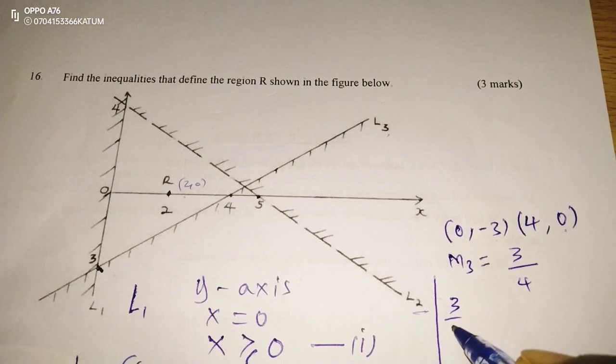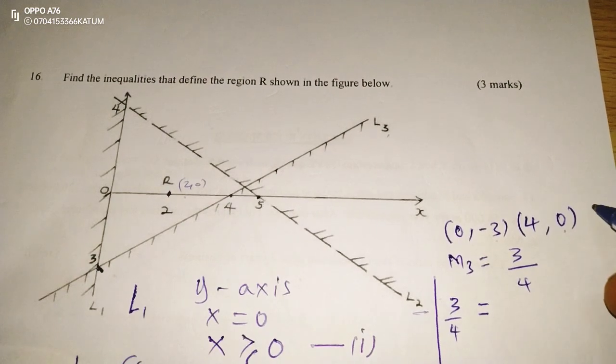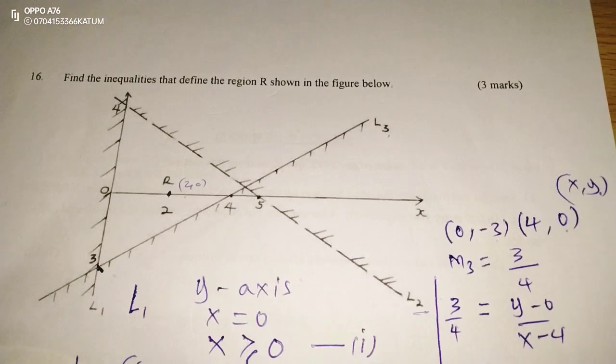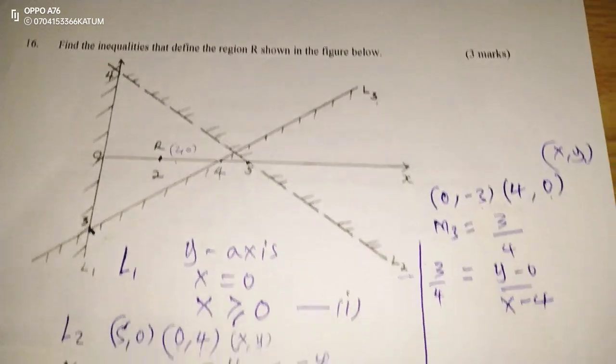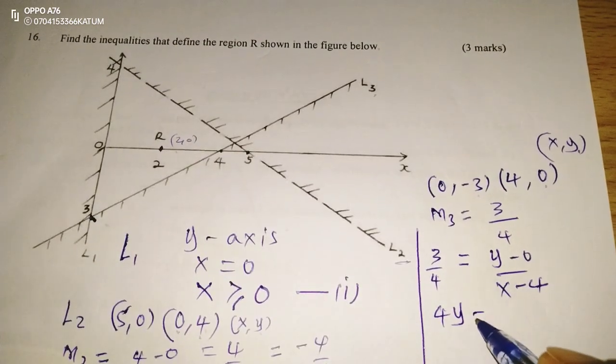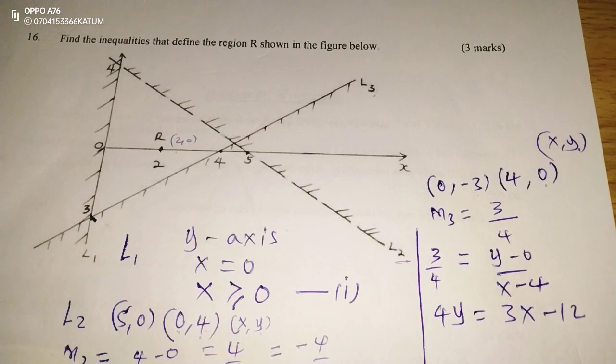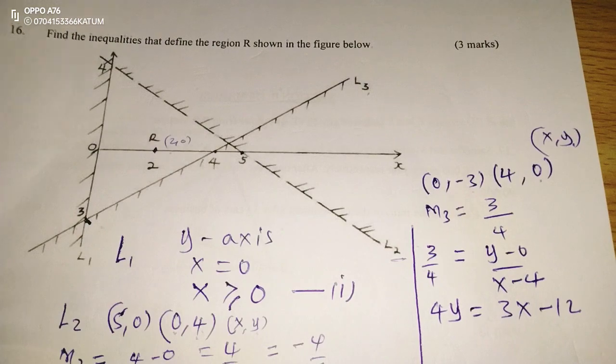So we can now say 3/4 equals, we let another point be (x, y). So y minus 0 over x minus 4. So this is going to give us 4y equals 3x minus 12. So this is the equation of the borderline.